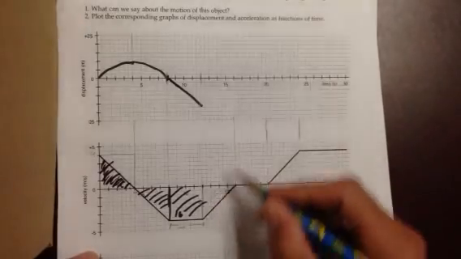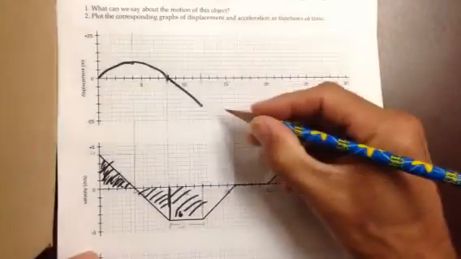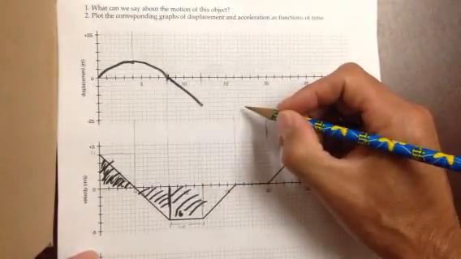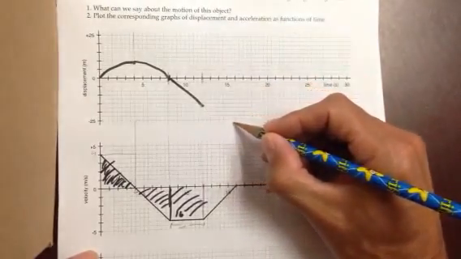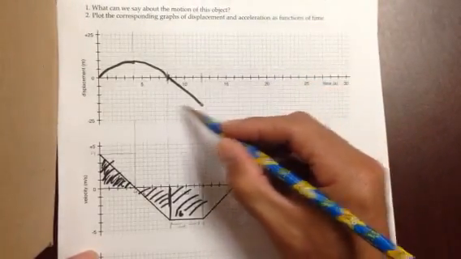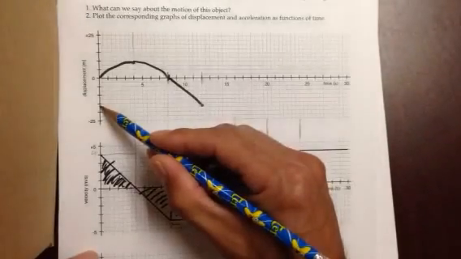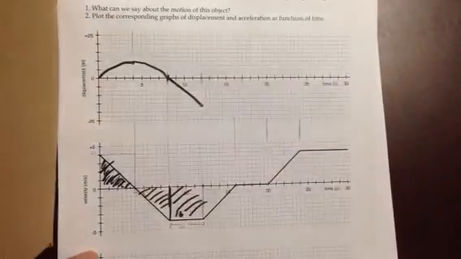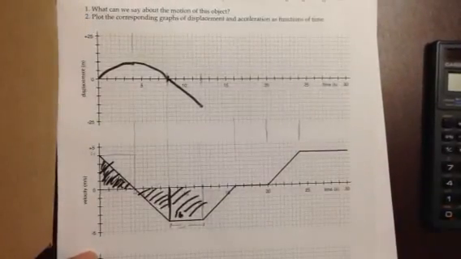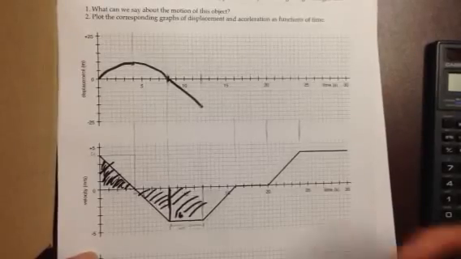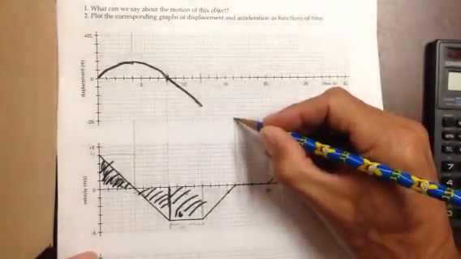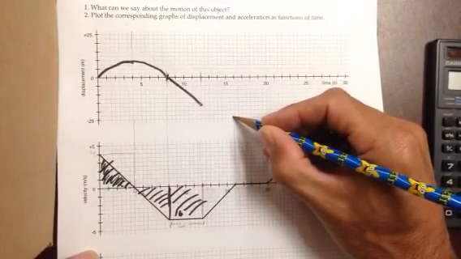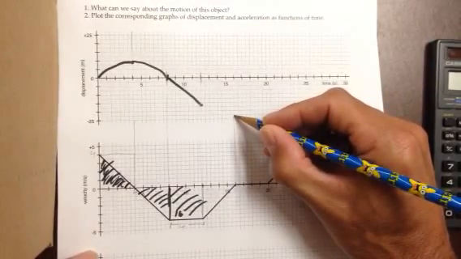If I'm below the line, I'm still moving this way. I'm just moving slower and slower. So I'm going to start out as steep as this, but it's going to level off. And the displacement from 16 is a displacement of 8. So it's got to go to 24. So by the time I get here, I am at negative 24. So that's just above negative 25.